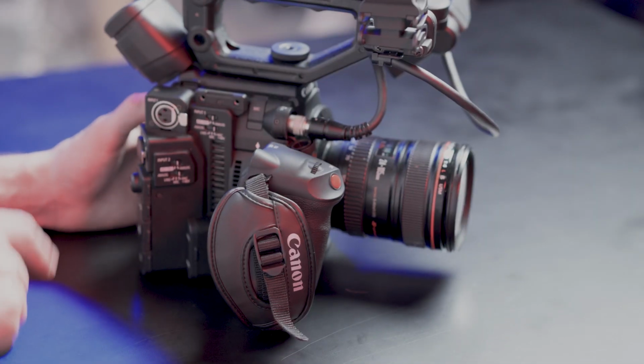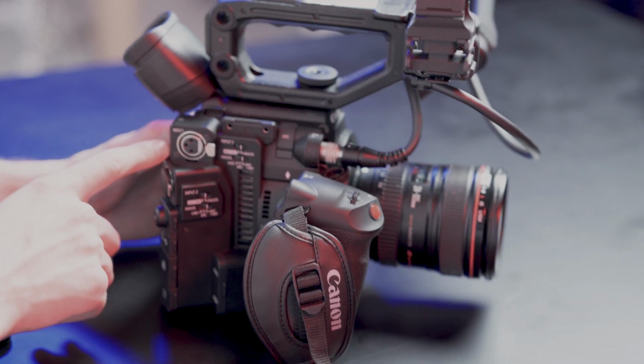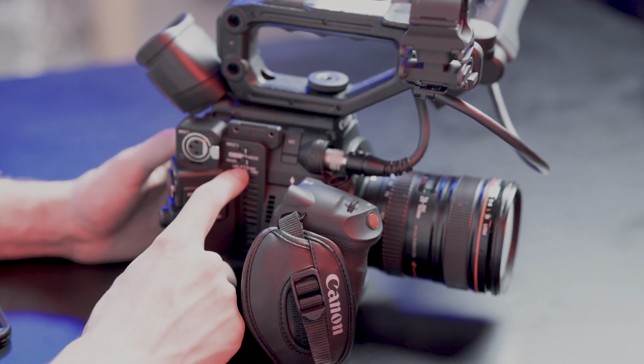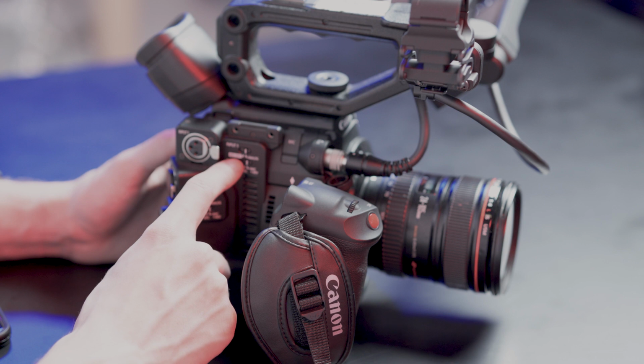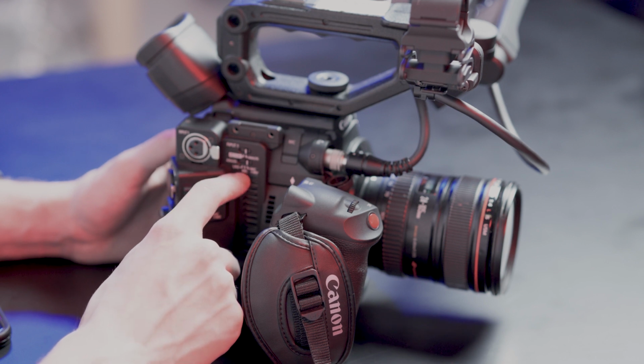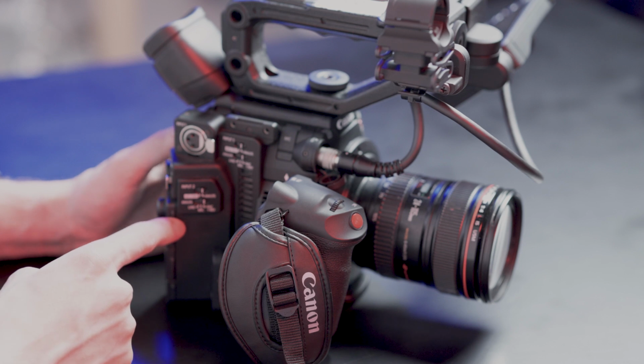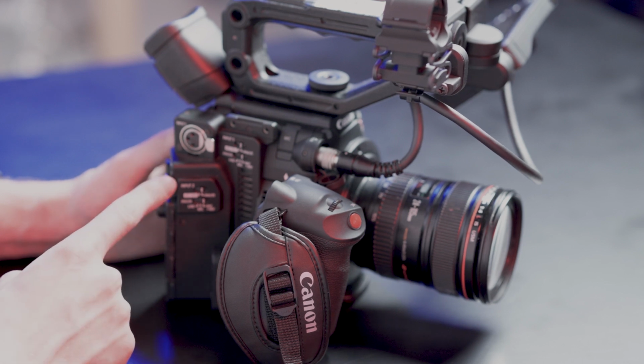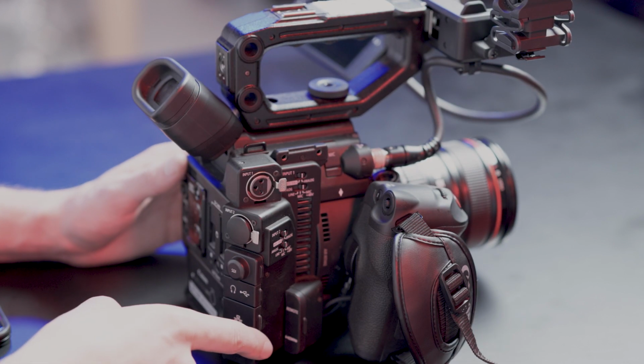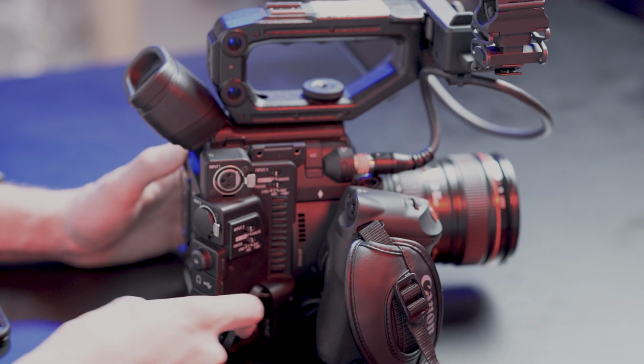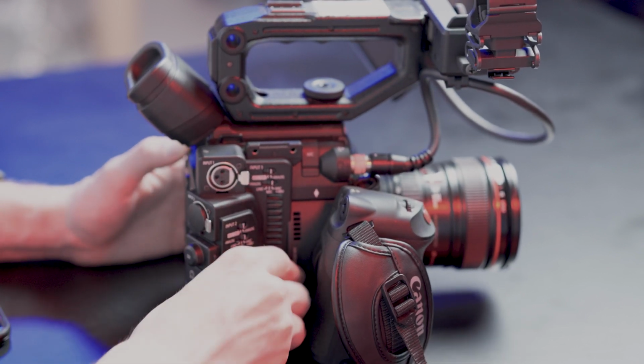Even further to the side, we have input number 1 for XLR. And then we also have little input selects to be able to decide if you want analog or AES, or if you want to use the line, mic, or mic 48 volt. Underneath that, we have the input 2 controls. And then way down here in the corner is a slot for remote or HDMI.